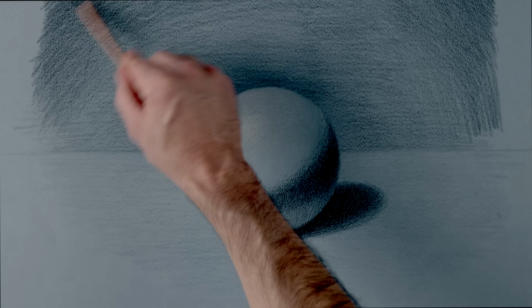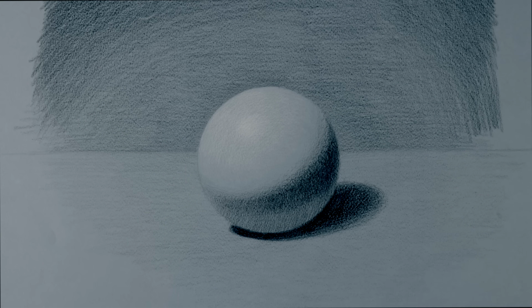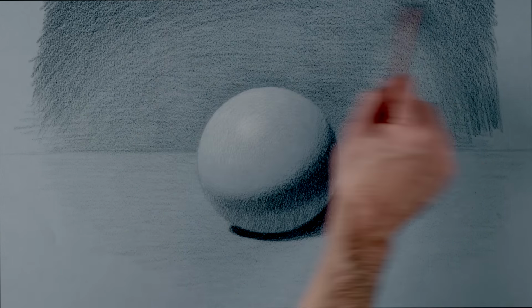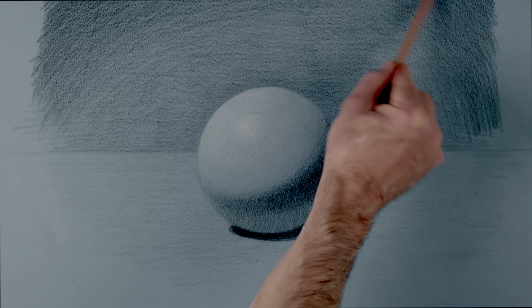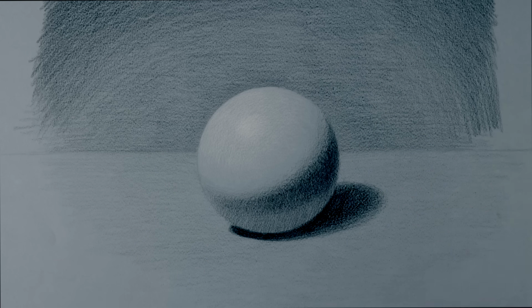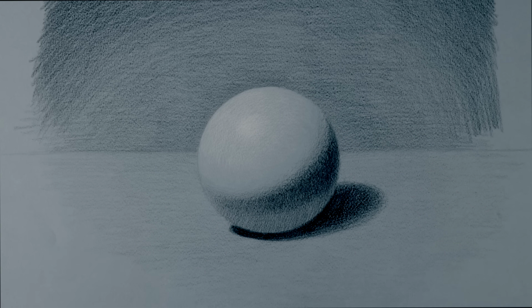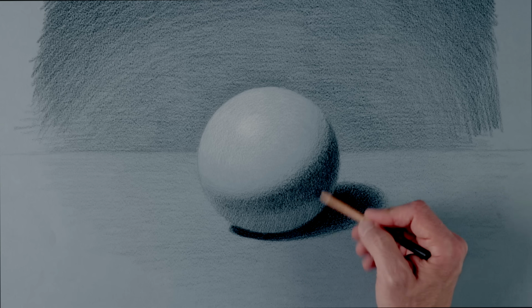So hopefully you can now get a sense of how a drawing that starts off with that shading process can be refined until it becomes a very detailed and dramatic shaded drawing of a sphere. Now at this stage, I could take this drawing as far as I wanted. I could continue to refine it, soften edges, make it even more detailed, but I'm really liking the way that the values are starting to work together here.